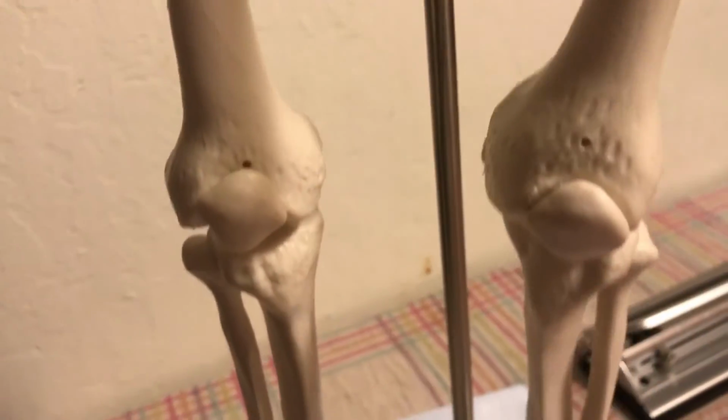And then medially you have the adductor tubercle, which is right there. And then the floating bone, the patella.